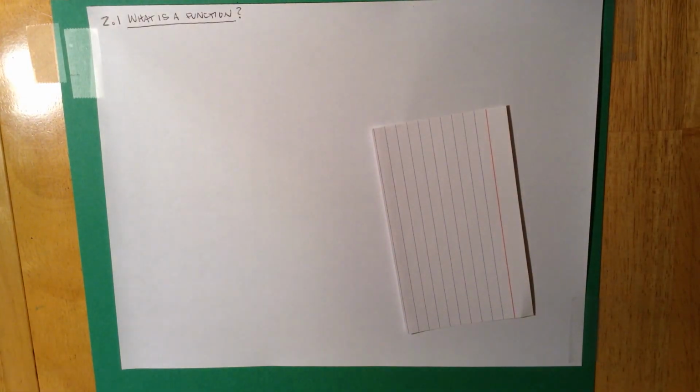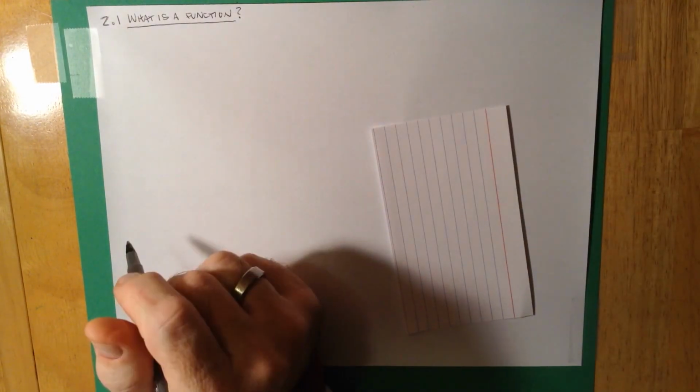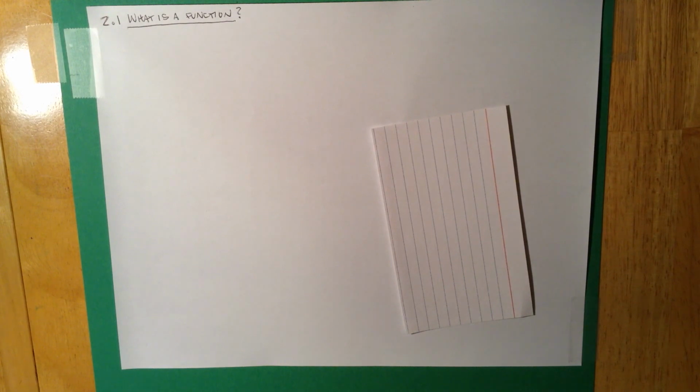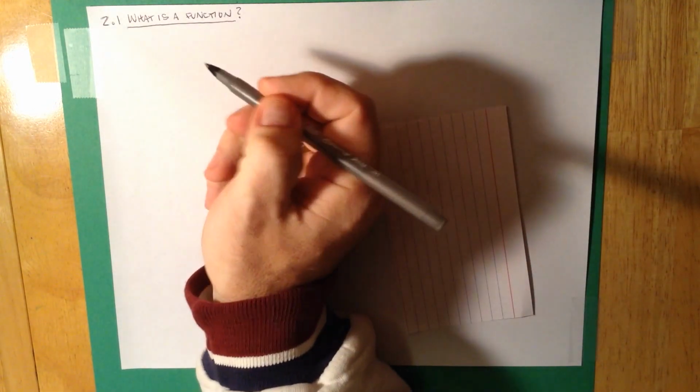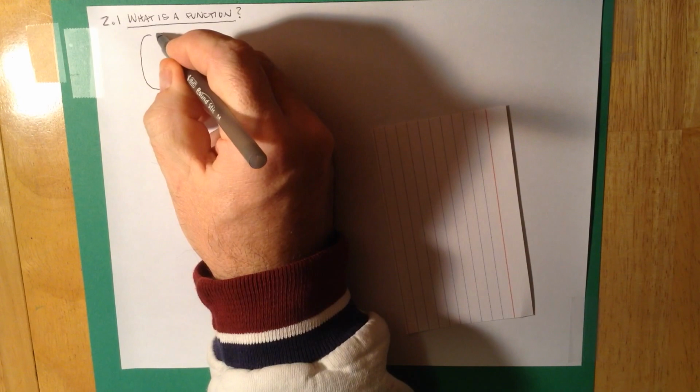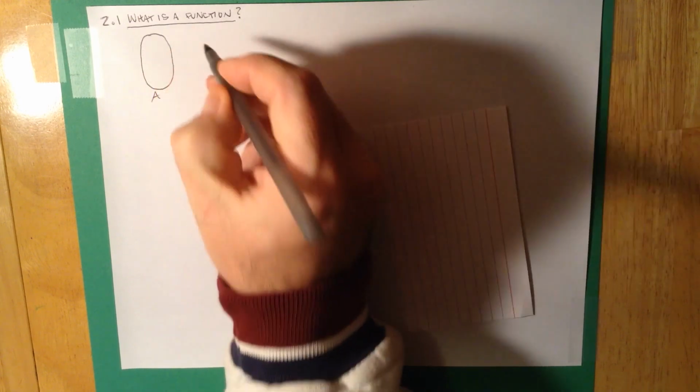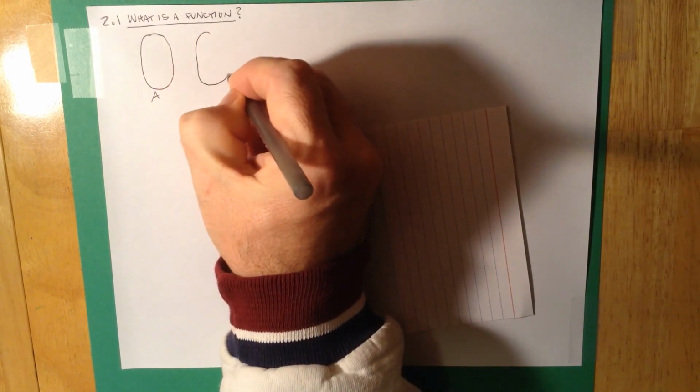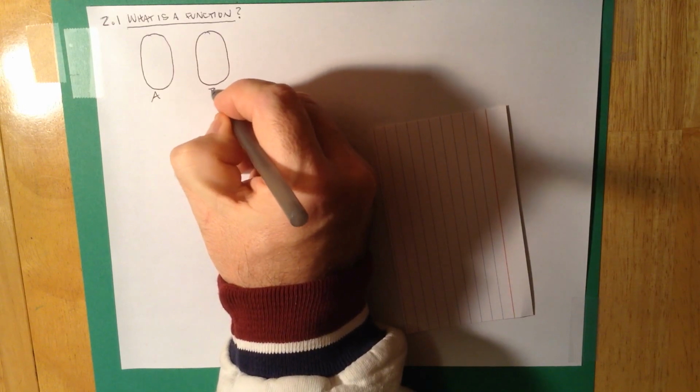The first section of Chapter 2 asks the question, what is a function? I suspect you're pretty familiar with functions, but let's make sure that you understand that there's a very specific definition. Let's suppose that we have two sets of numbers. I'm just going to use circles to represent those sets. Let's say we have set A and that we have set B.